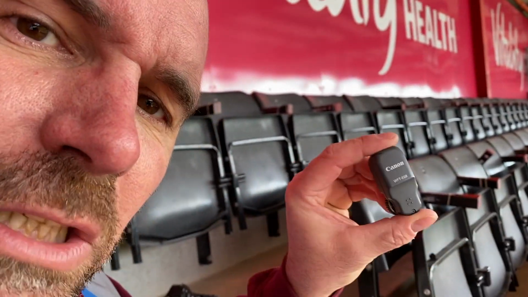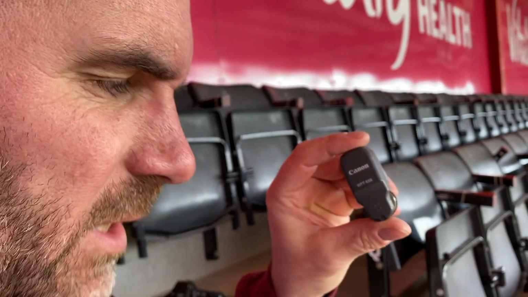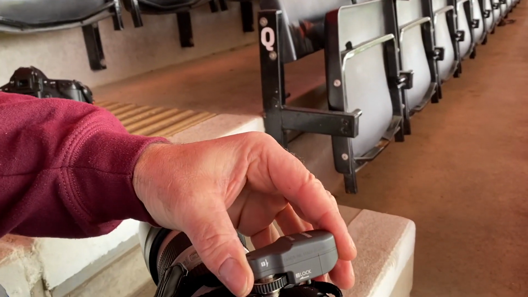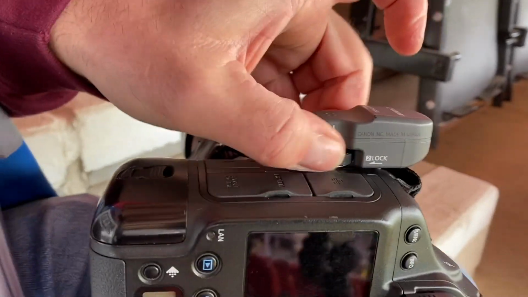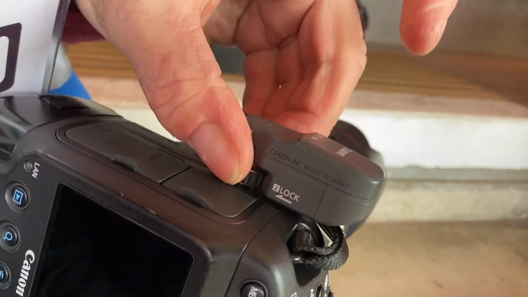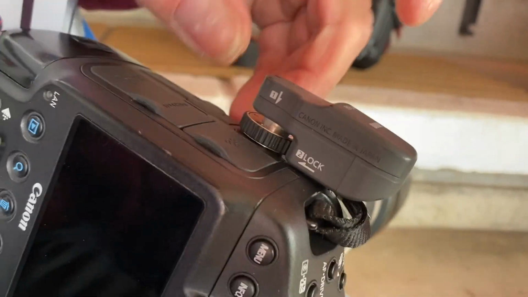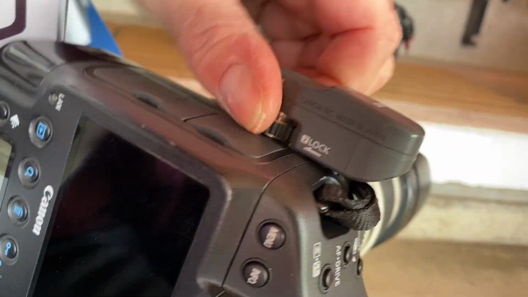Right, just a quick brief outlook on the WFT wireless transmitter. So that plugs into the side of the body. Just got to get that locator right and get it done up. Come on, do up, you little bugger. That's it, that's nice and tight. Basically all that is, it's just for Wi-Fi. So I use my phone, use the hotspot on the phone.